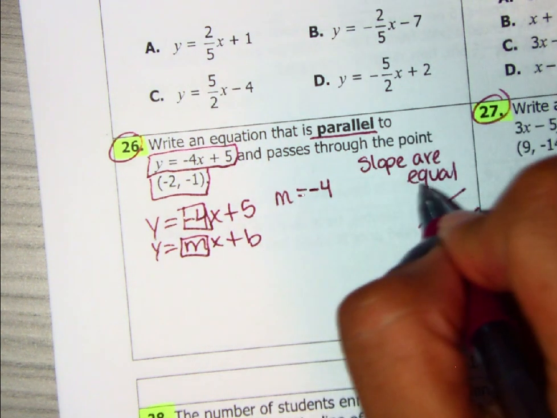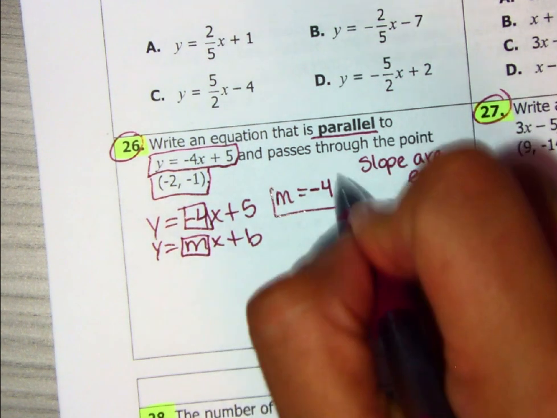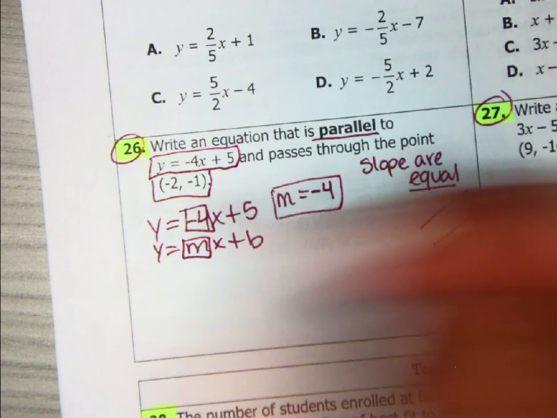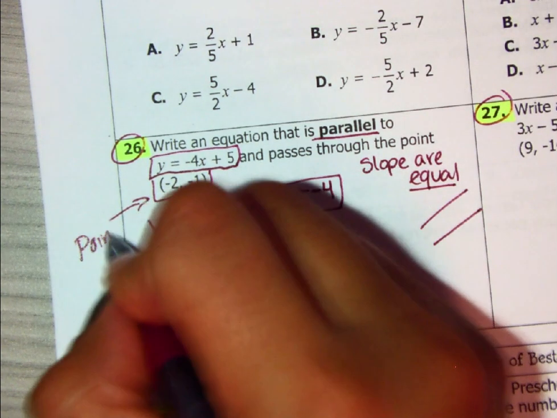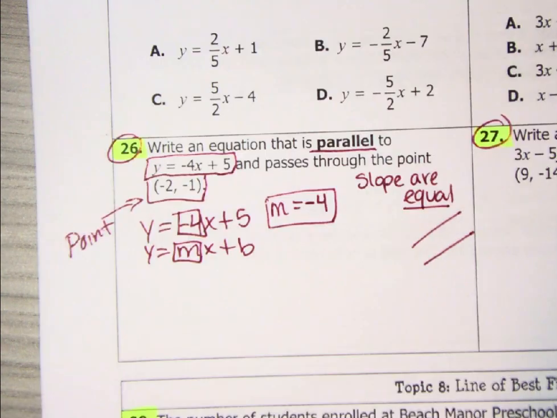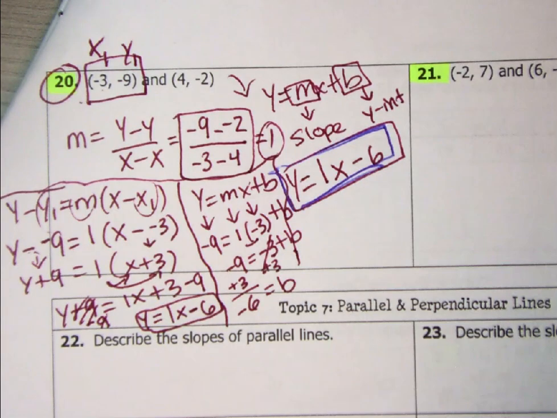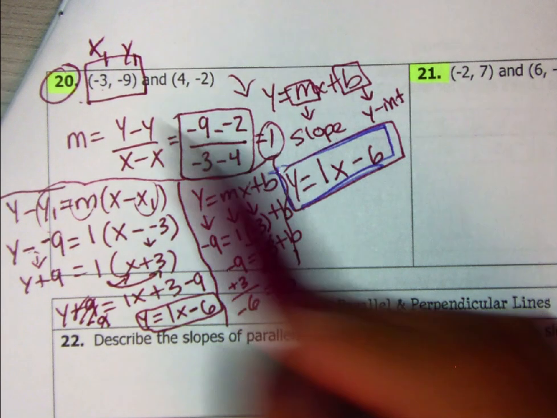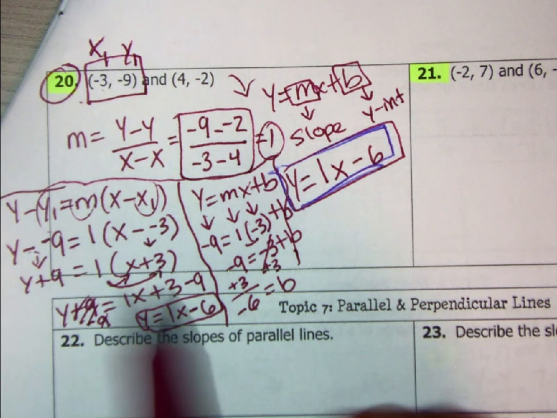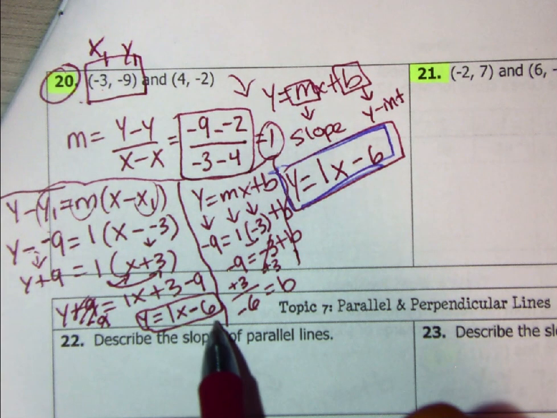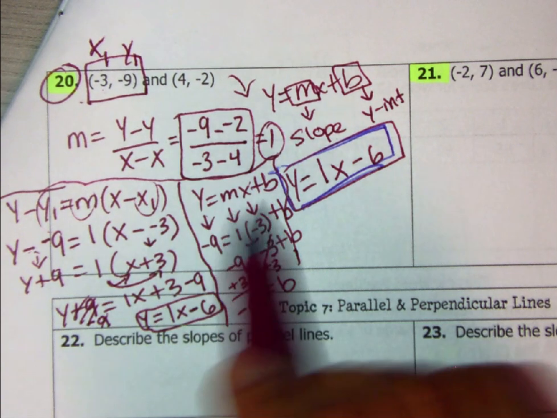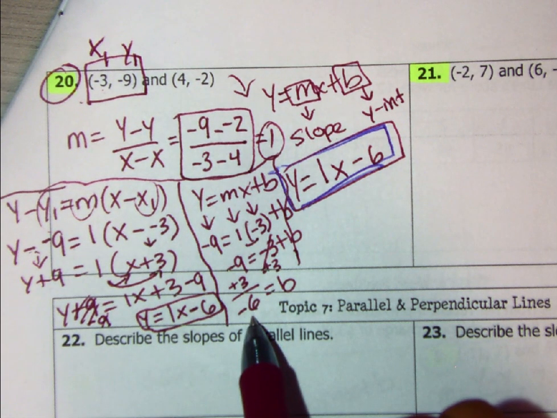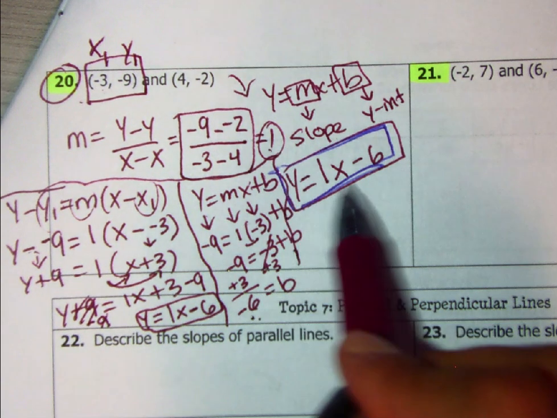And we're going to use the same slope because they're equal. So this is the slope we're using. We have a point given to us. So this kind of goes back to what we did in this problem. Once we had a slope, we picked a point, and we did the point slope form to get to the equation. But we also have the option of using that point and plugging it in here to find the b value. And then you put together the slope and b value to find your equation.